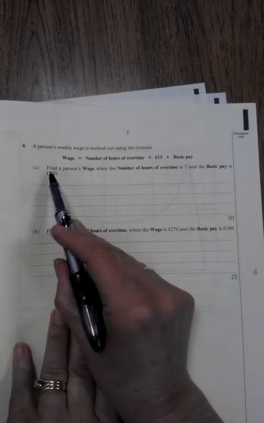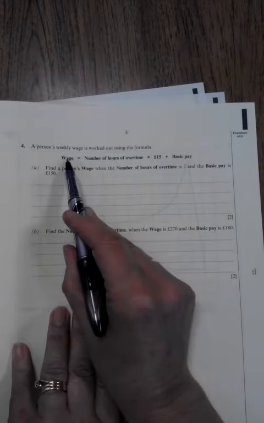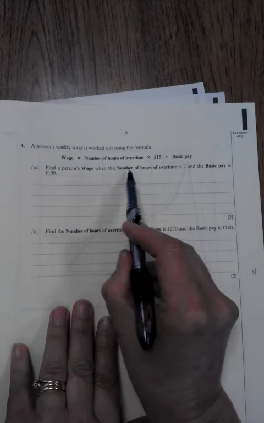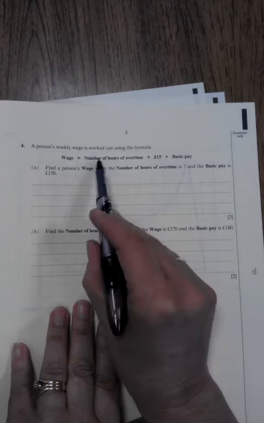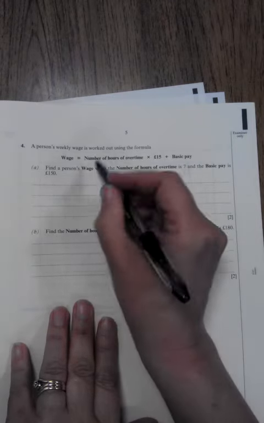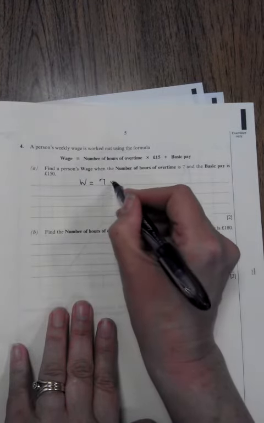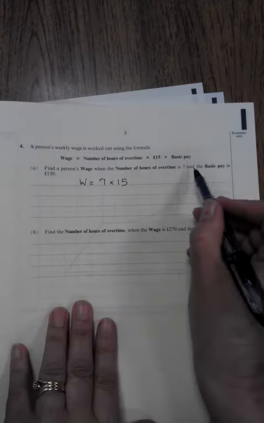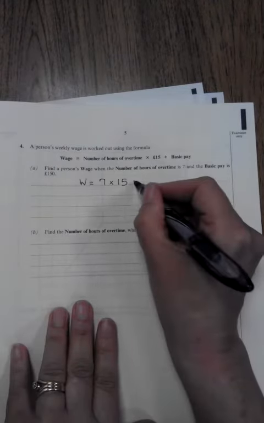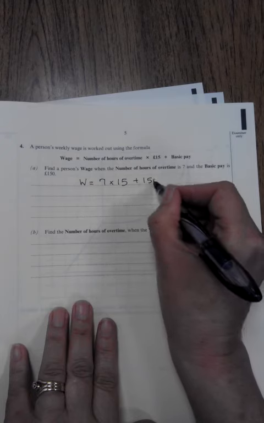So the first question says, find a person's wage, that's what we want to find, W, when the number of hours of overtime is 7. So I'm going to substitute number of hours is 7, so my wage, I'll just put W, 7 hours overtime. Remember, for every hour overtime, they're going to get £15, and it tells you that the basic pay, okay, this person earns £150 a week.